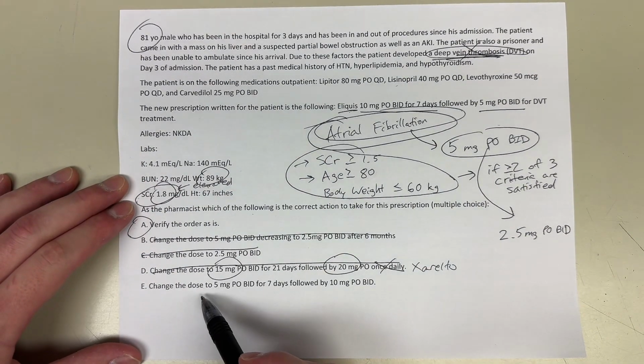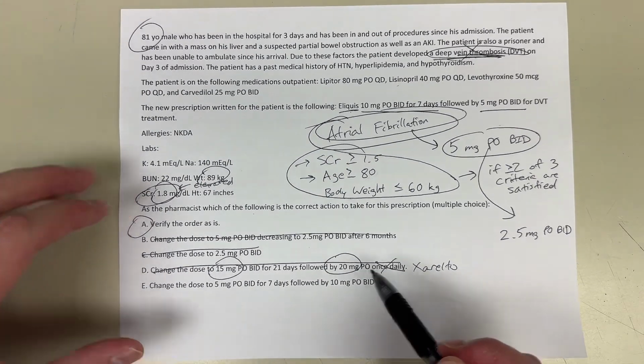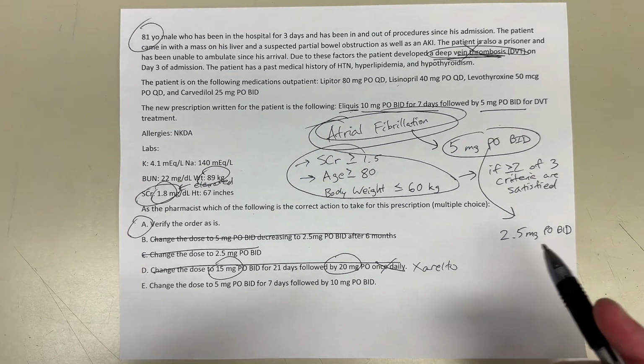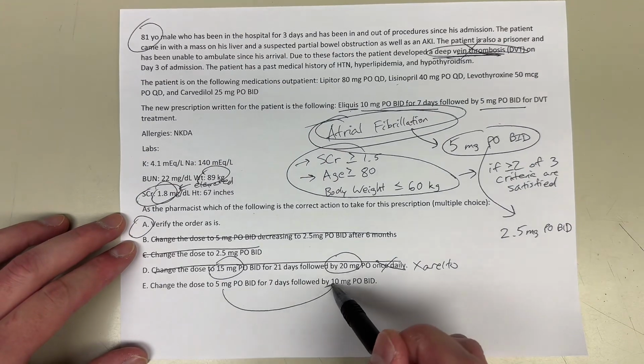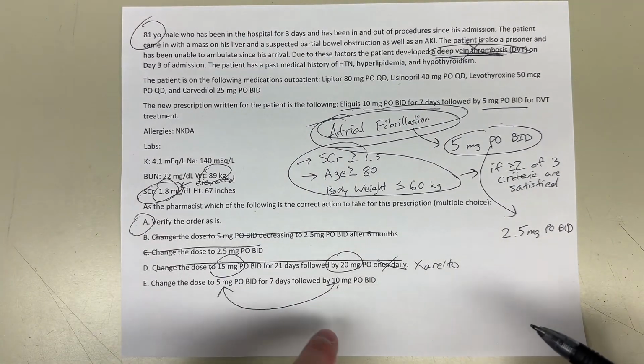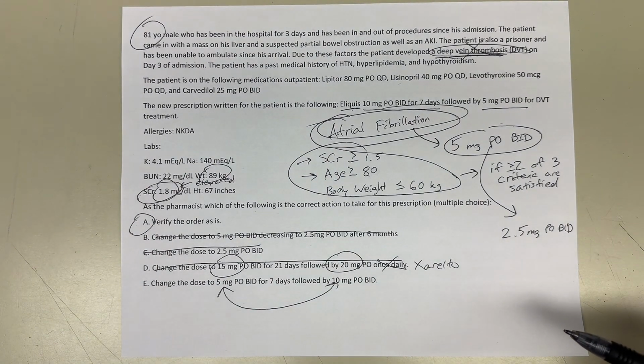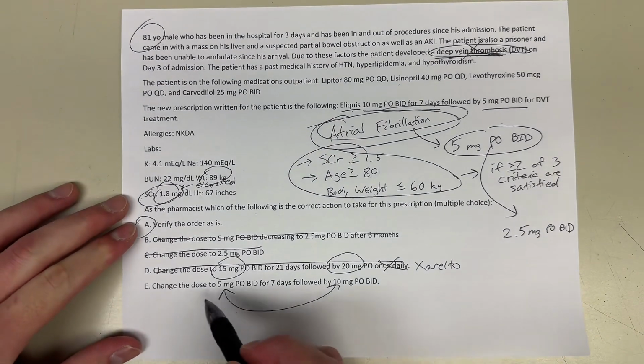And then choice E is wrong, because it's like they flipped the strength, because it should be 10 milligrams for 7 days and then 5 milligrams later after 7 days. So that's why choice E is wrong.